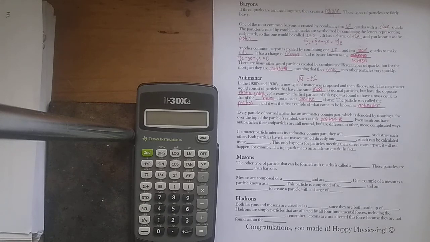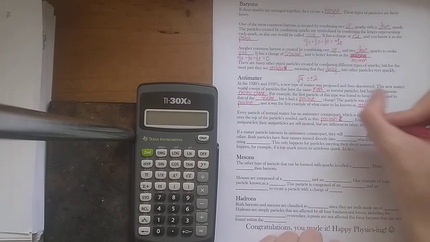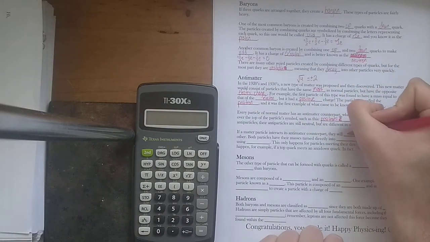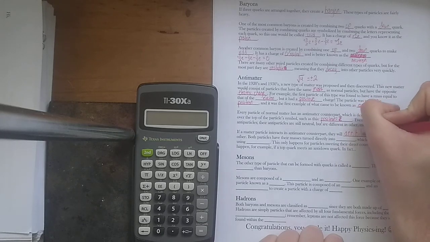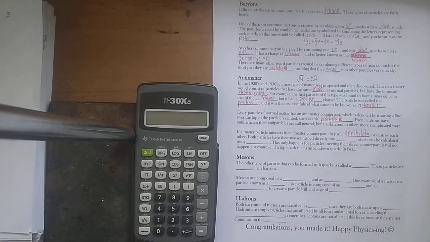Probably one of the more interesting things that happens with antimatter is called annihilation. If you have a matter particle and it interacts with its antimatter counterpart, the two particles will annihilate each other. And basically what this means is they destroy each other.